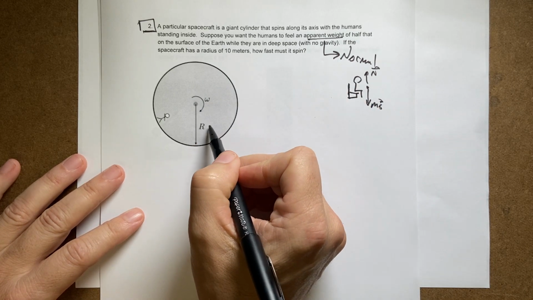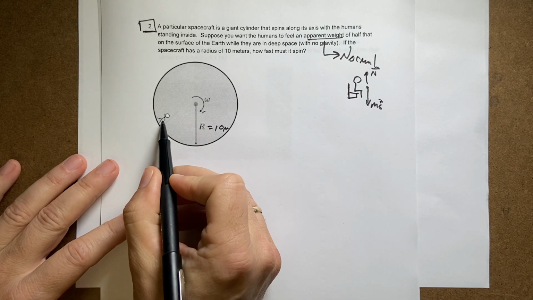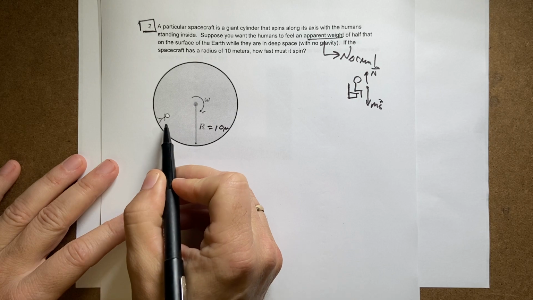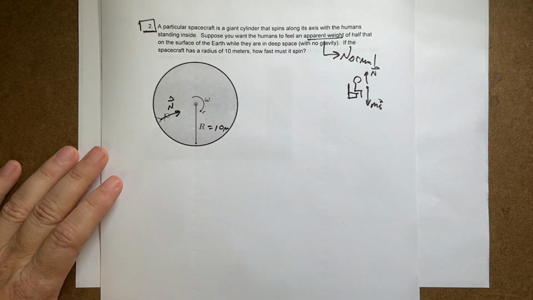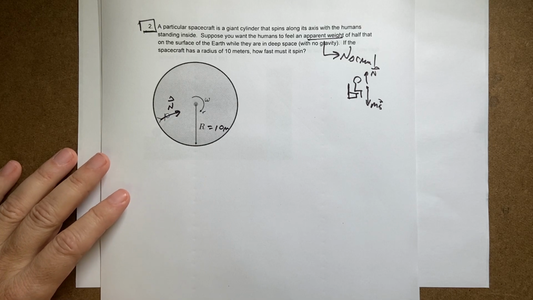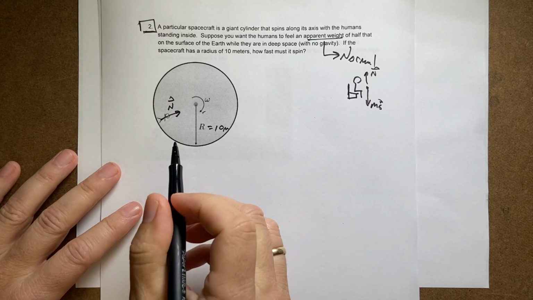And this has a radius of 10 meters. So how fast must it spin? So we already have a little start of a diagram right here. I'm going to draw a force diagram. It looks like this. That's it. That's the only force acting on the person, the normal force. And that's going to make the person accelerate towards the center.